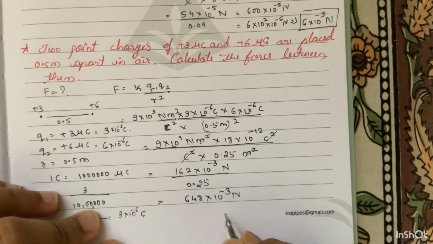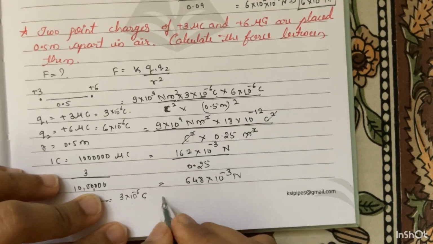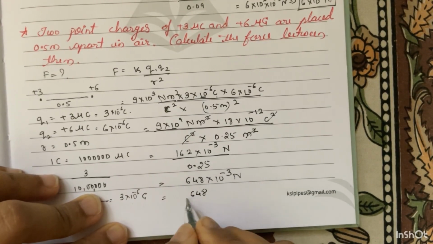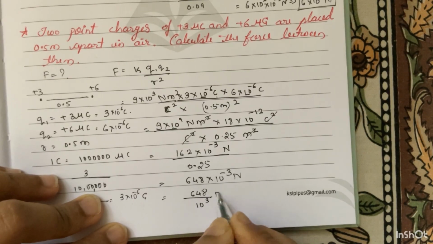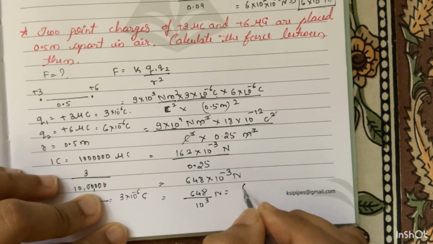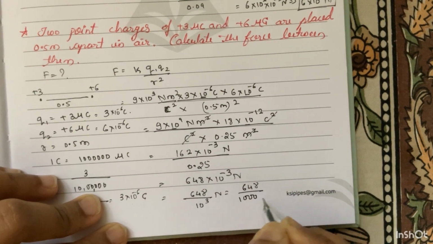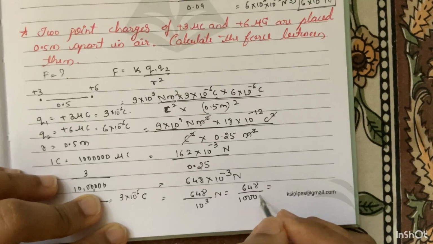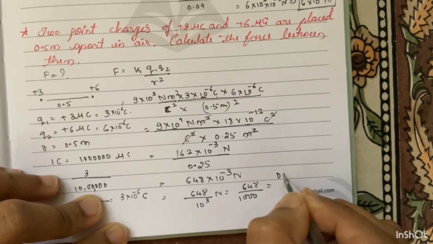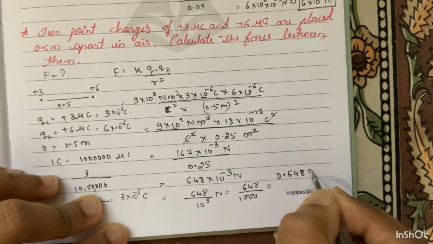When I shift it to the denominator, I'll have 648 over 10 raised to the power 3, positive 3, and let me open this: 648 divided by 3 zeros. When I convert to decimal, I'll have 0.648 Newtons.